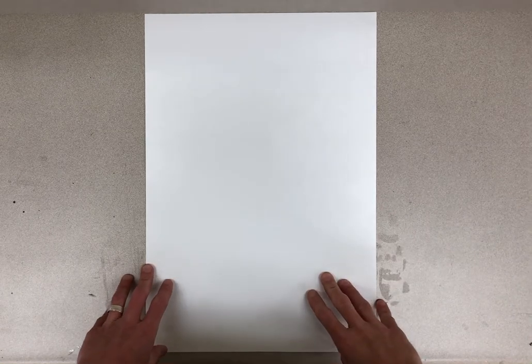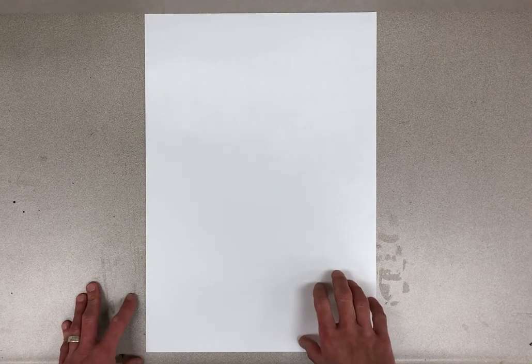Well, students, we're going to work on some abstract trees today. These are one of my favorite projects to create. The first thing I would like you to do is to pick a shape. Typically, shapes like circles, squares, rectangles, oval shapes, those ones will work well.